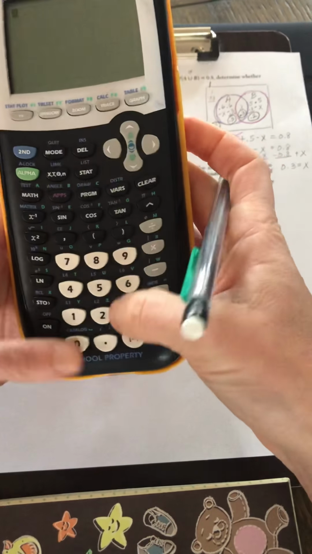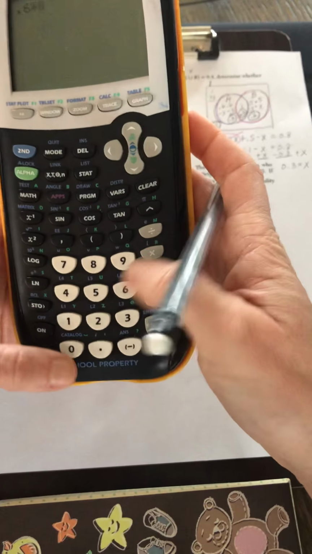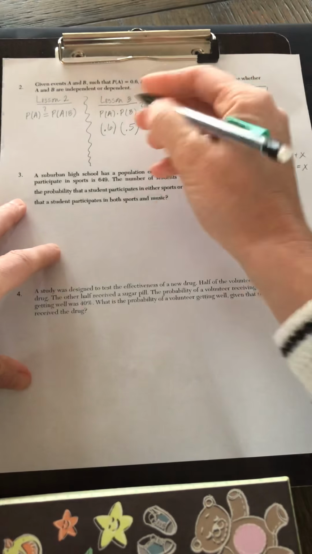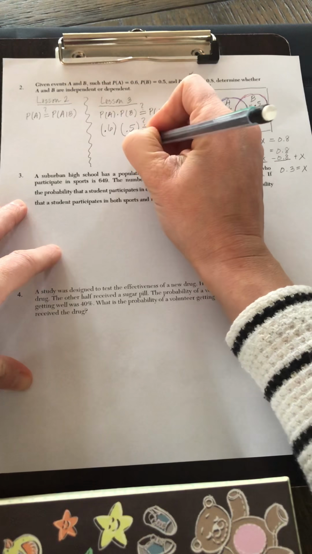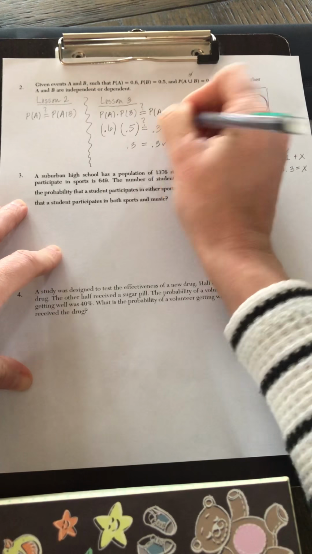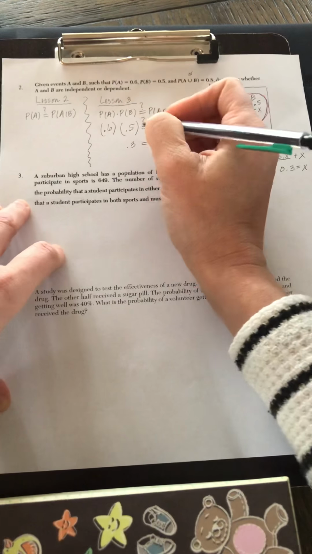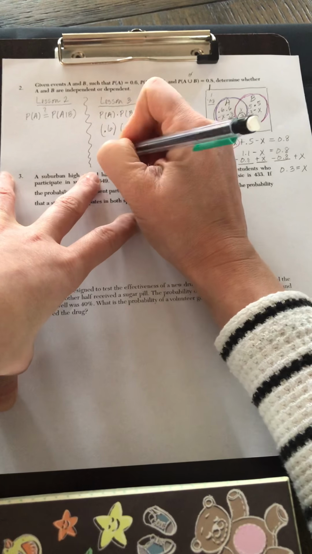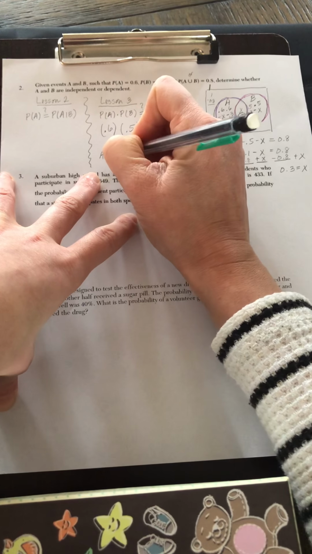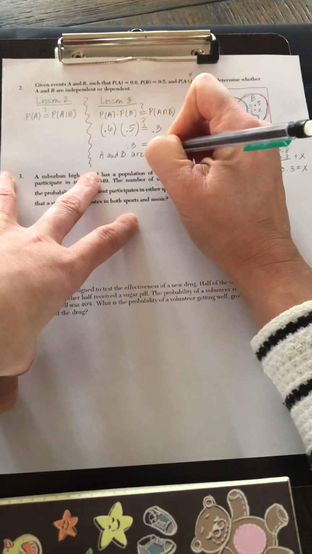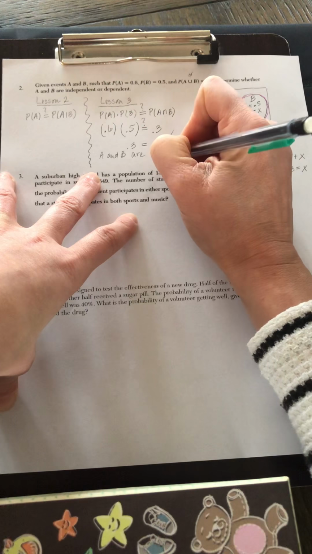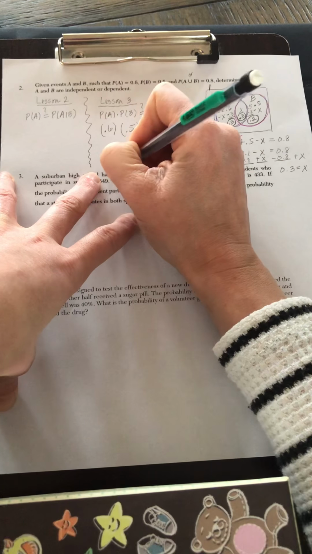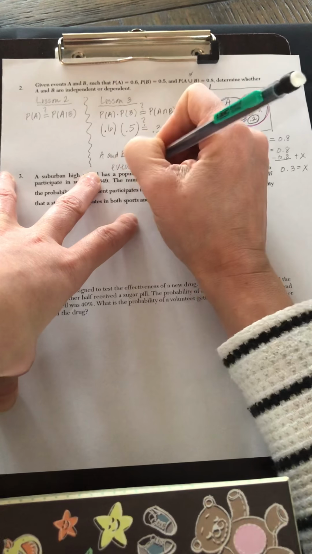And then we pick up the calculator, and 0.6 times 0.5 is in fact 0.3. So now this is a true statement, and therefore our conclusion is A and B are independent events. Meaning they don't influence each other.